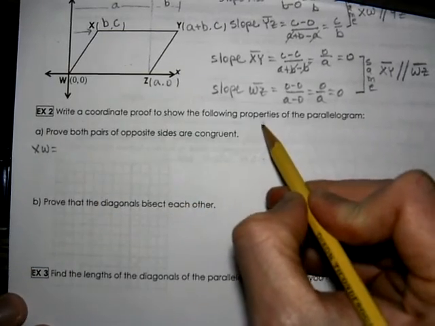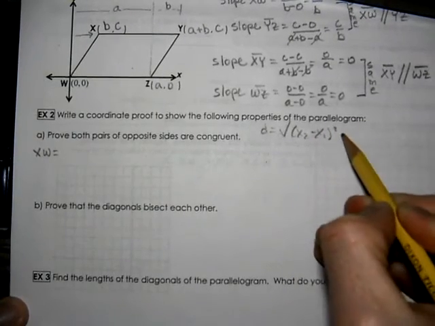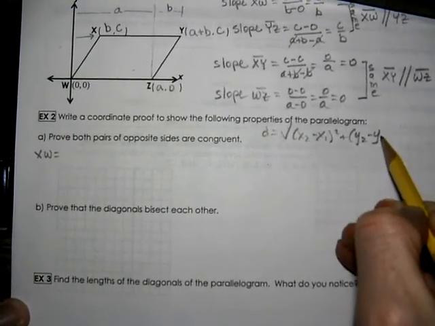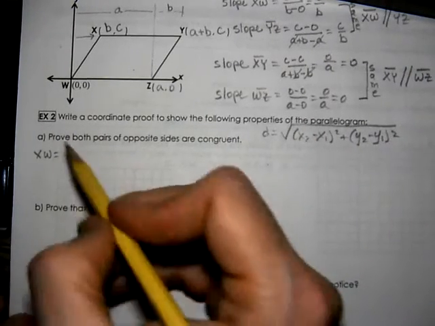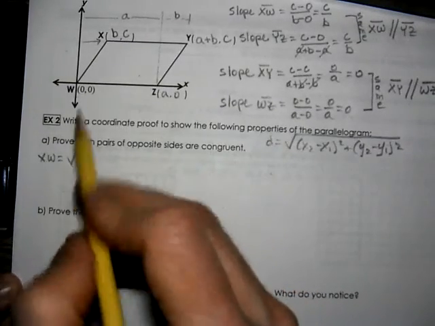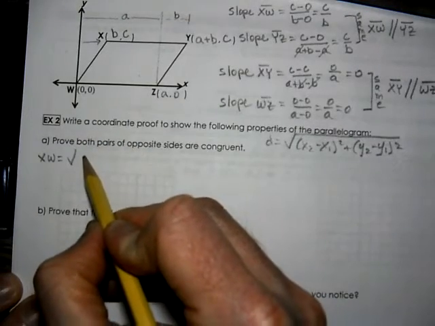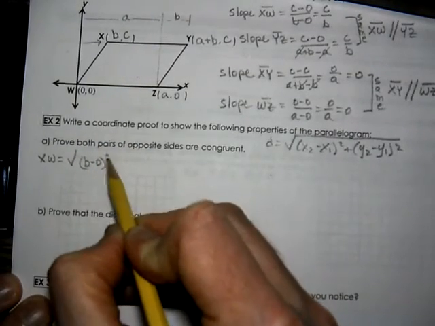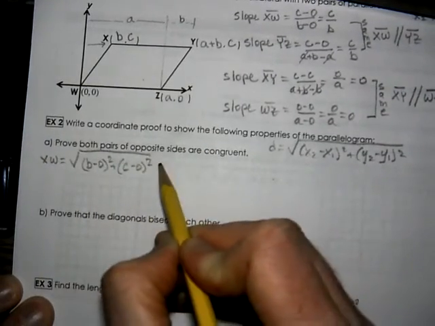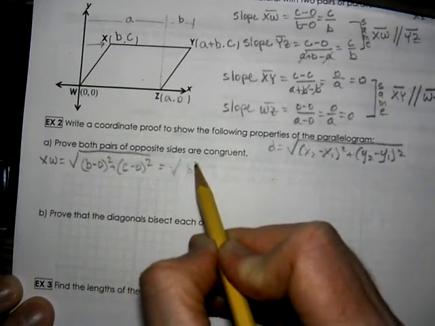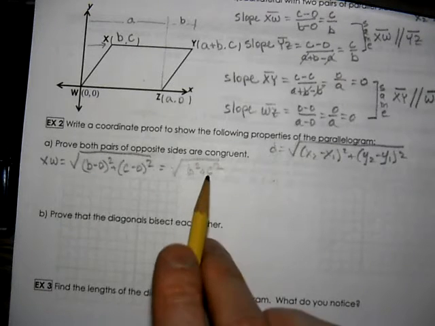Using our distance formula, we know that it's x2 minus x1 quantity squared plus y2 minus y1 quantity squared. That's the formula for distance. So we're going to use our square root. We're using X and W. So our x's are b minus 0 and c minus 0. That gives us a result of b squared plus c squared. That can't be simplified any.